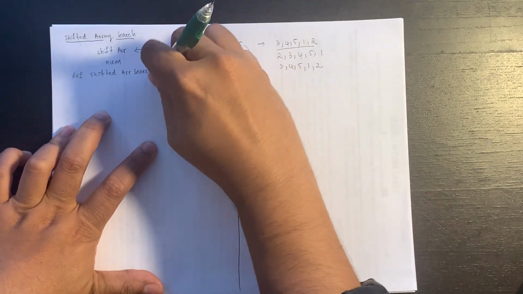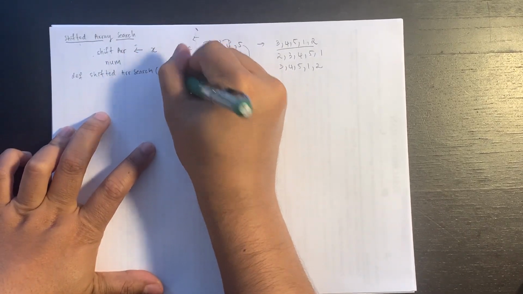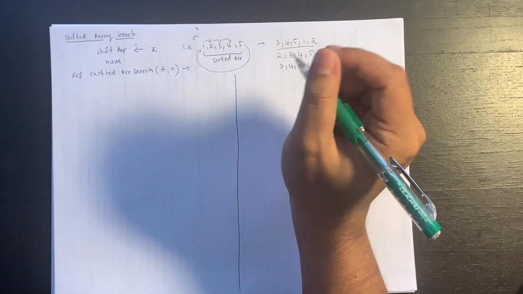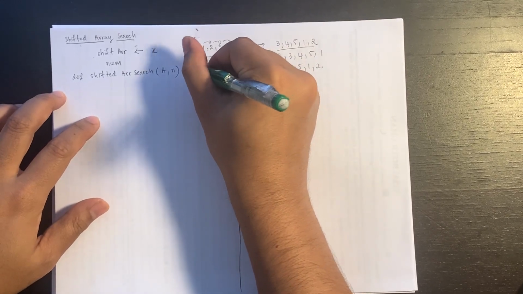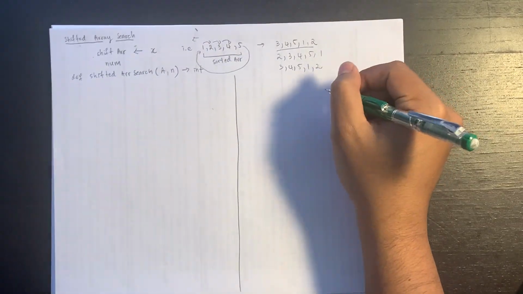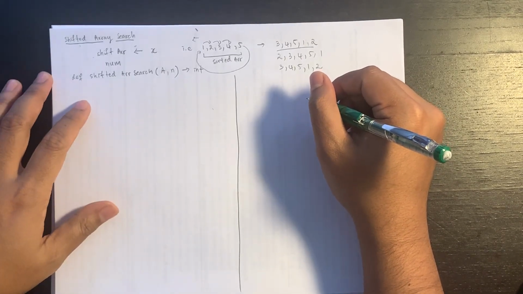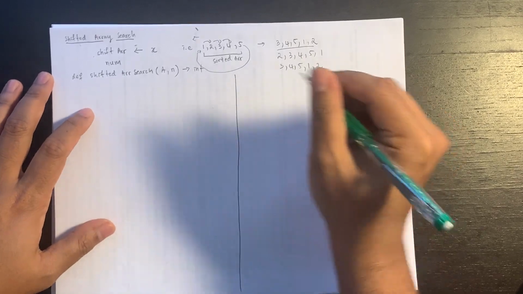Let's say this is the shifted array and this is n, and I'm supposed to return an index. If num is not in the shifted array, return -1.